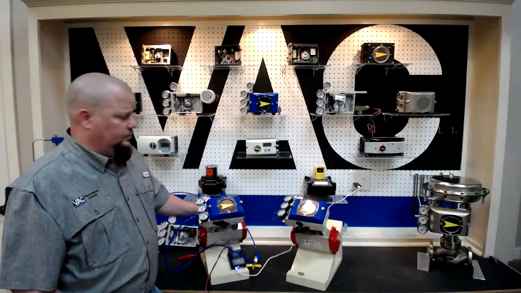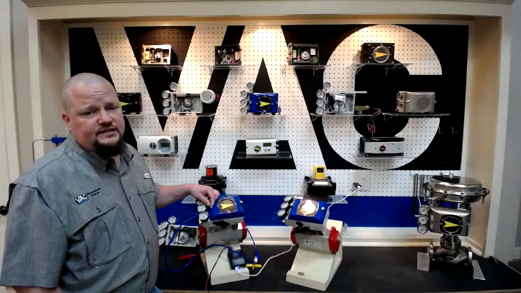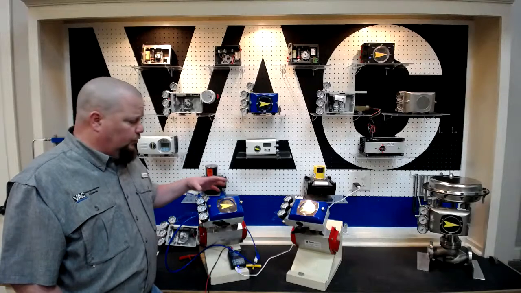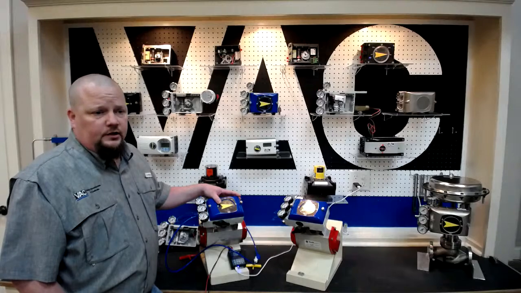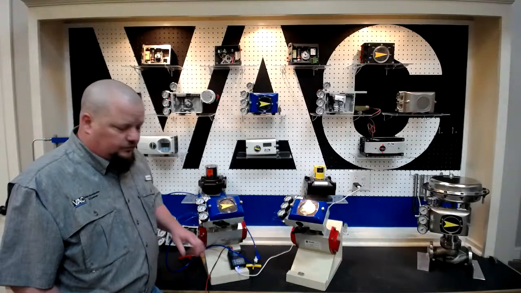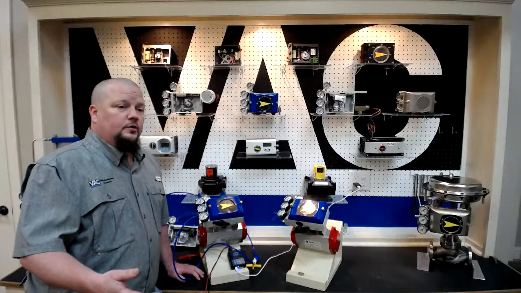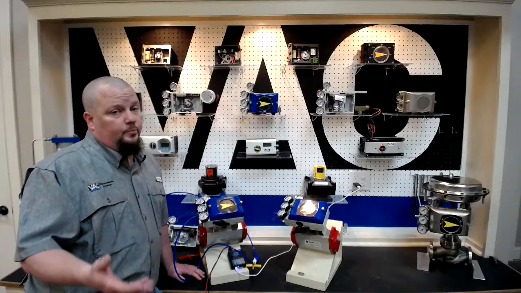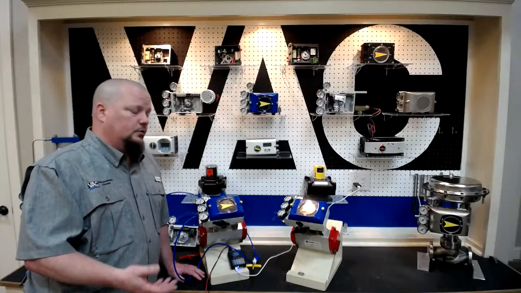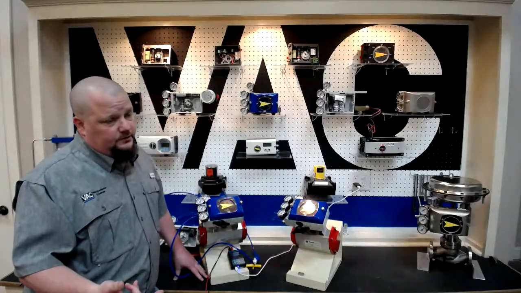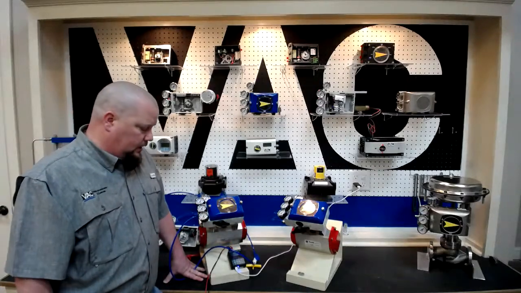A second issue we look at, and a big problem we see, is where the source of the signal is. A lot of times signal generators can have the option of loop power or just the signal. We want to make sure we have power and signal on the same circuit.